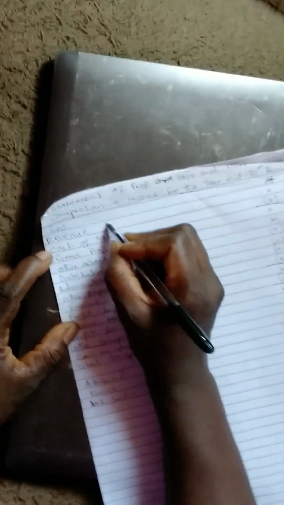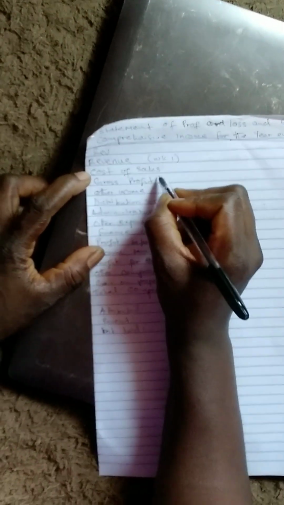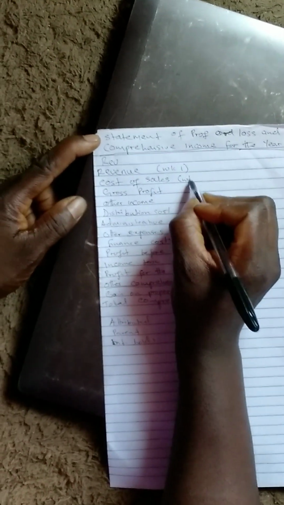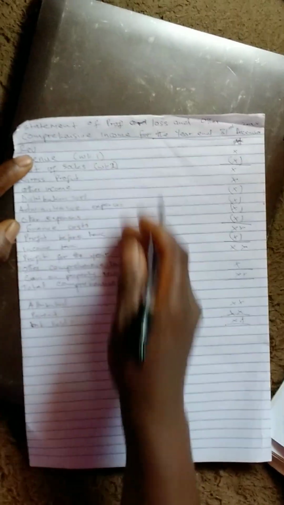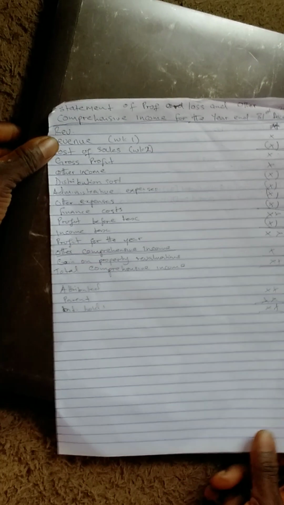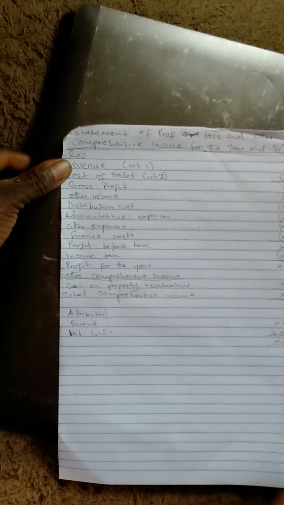Then we are going to have workings for revenue, working note 1, workings for cost of sales, working note 2. And in case we also have other workings, we're going to have them under our notes and workings. You do the working there and bring it here. For the revenue, in case you have the total revenue for the year, you less whatever, maybe if you have returns inward, to arrive at your revenue.